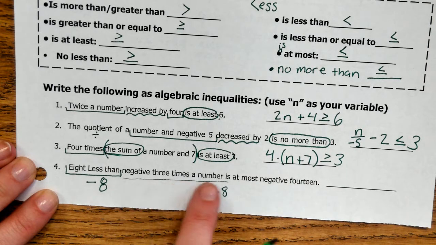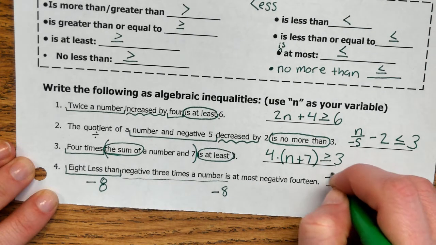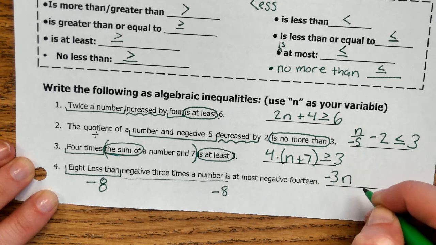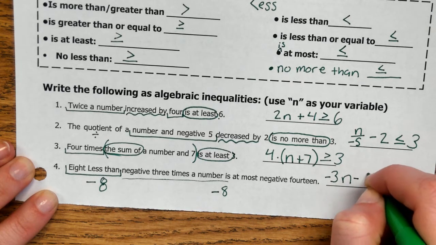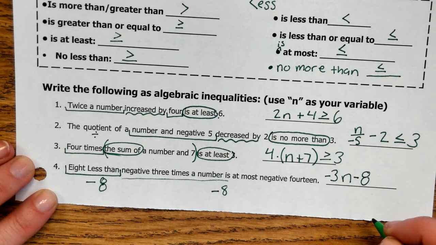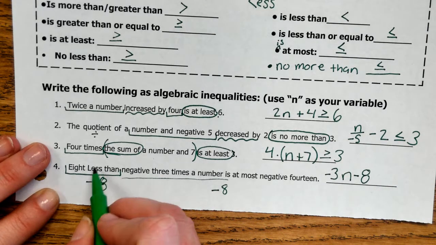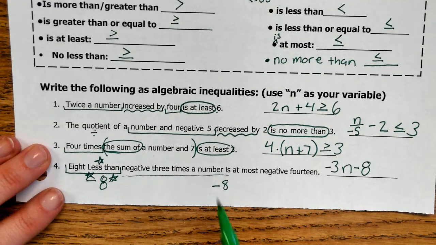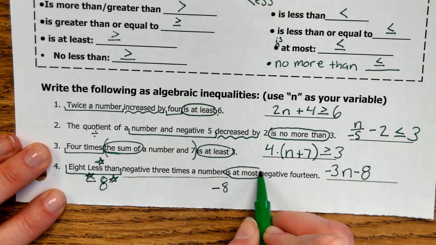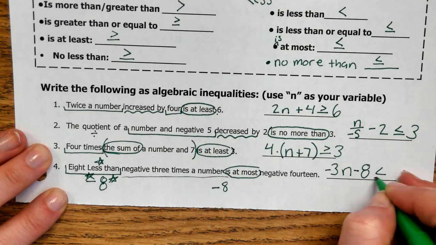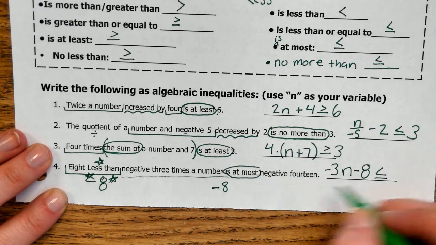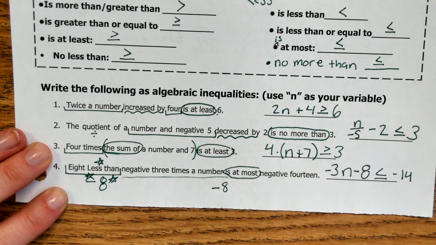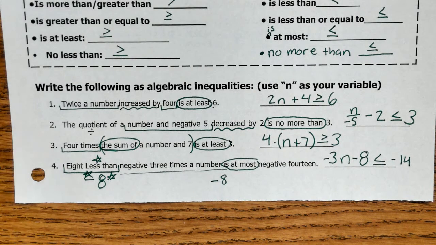And what are we subtracting from? Negative 3 times a number. We're taking that and then subtracting 8 from it because of this special less than word. Is at most, what does that mean? Less than or equal to? Negative 14. All right, what questions do you guys have?